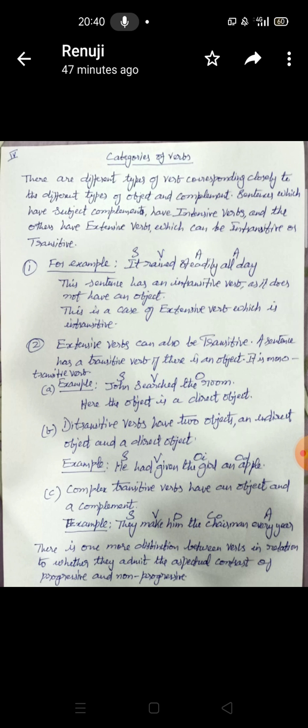They are ditransitive verbs. Now we come to the third category, that is the complex transitive verbs, which have an object and a complement. Now, example is they make him the chairman every year. Now, they is the subject, make is the verb, him is the object, the chairman is the complement of the object, and every year, of course, is an adverbial. Now, because we have an object and a complement in this sentence, such verbs which have an object and a complement are known as complex transitive verbs.